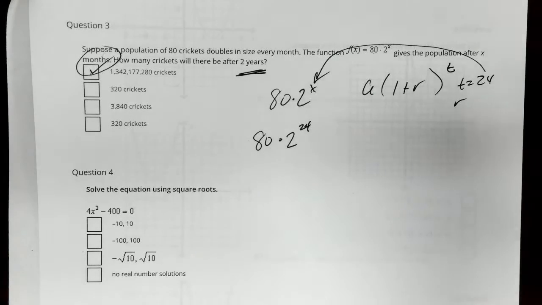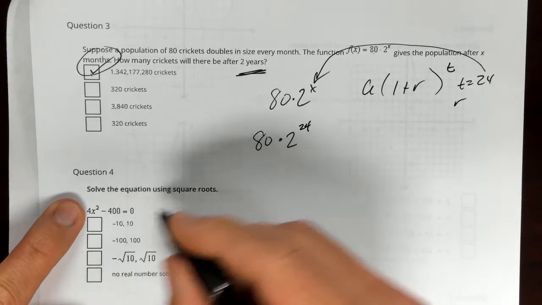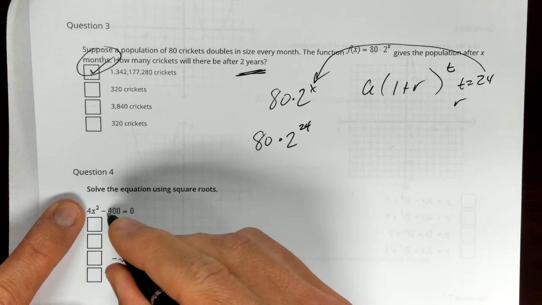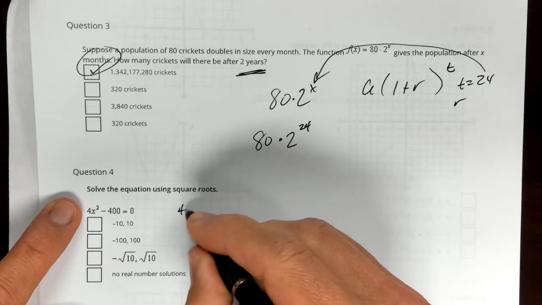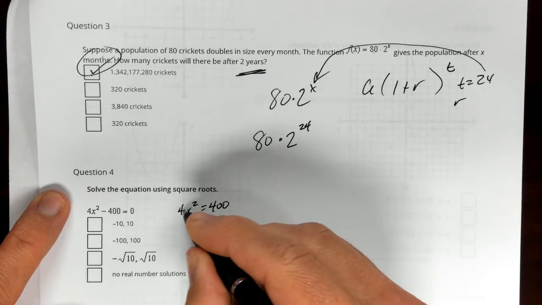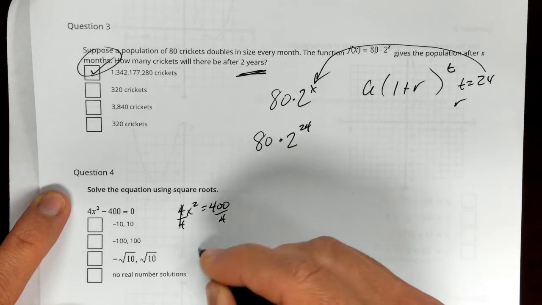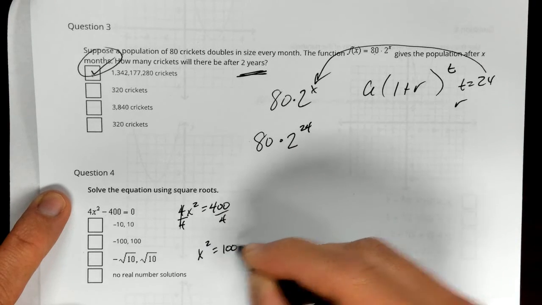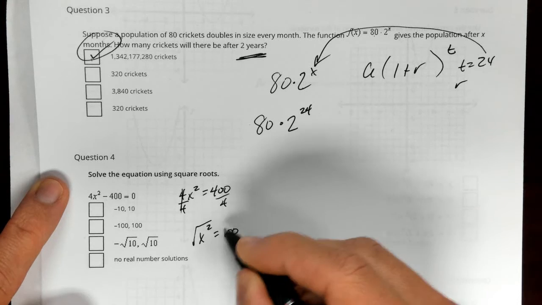Look at the next one. Number 4 says solve the equation using square roots. All you're going to do is solve for x, right? So I need to add 400 to both sides. I want to get the x squared by itself. So add 400 to both sides. So we get 4x squared equals 400. Next step is to divide by the coefficient, which is 4. That goes away. I've got x squared equals 100. Last step is then to take the square root, which is the opposite of the squared.